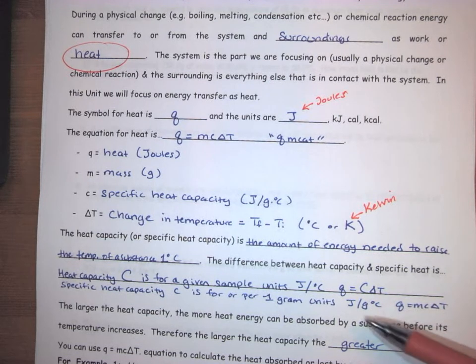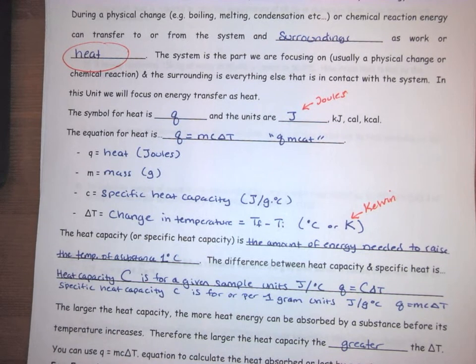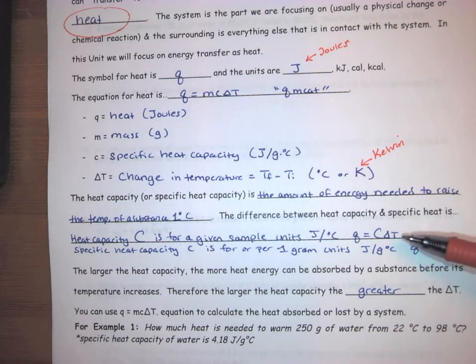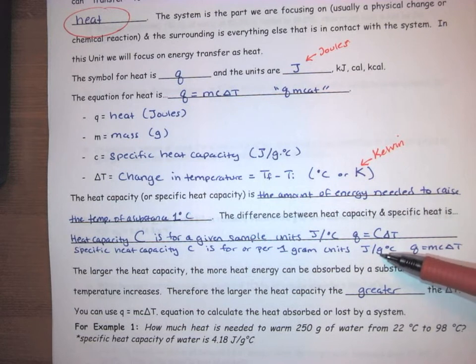And so therefore we oftentimes will be using specific heat capacity. We won't really use heat capacity much, but it's important to know that there is a difference. For heat capacity, you won't see mass in the units, and there's no mass in the equation. Whereas for specific heat capacity, you see mass in the units, and there's mass in the equation.